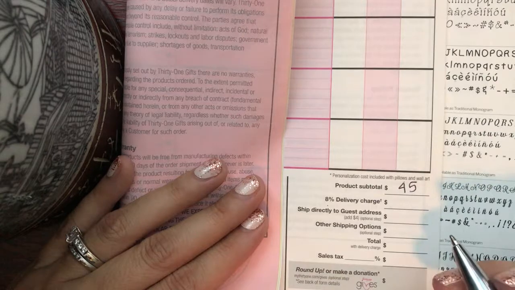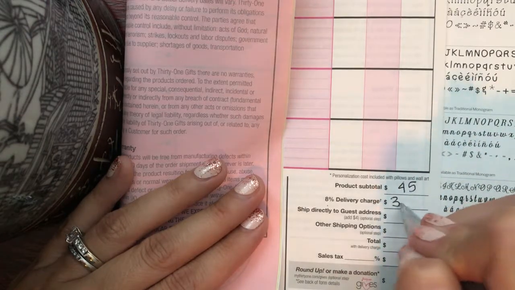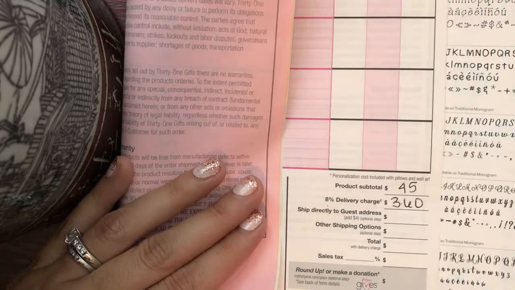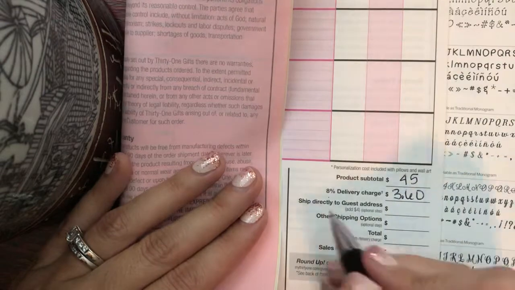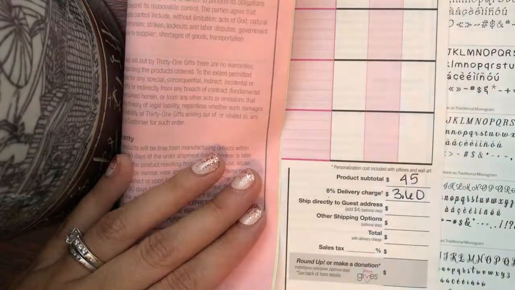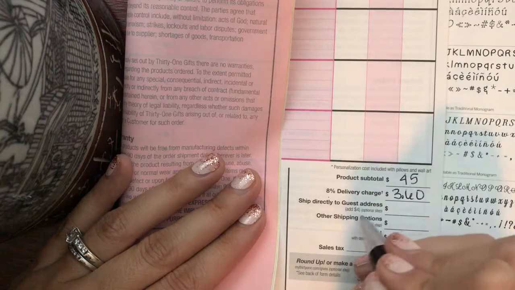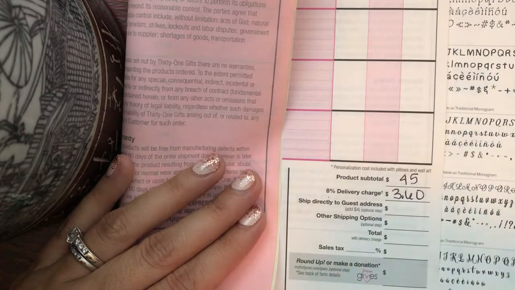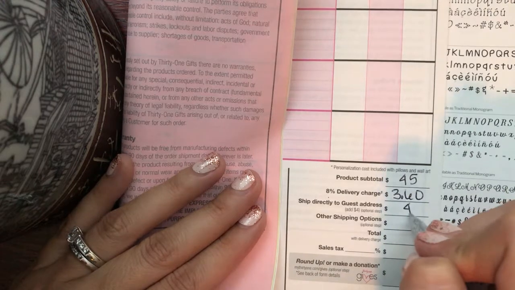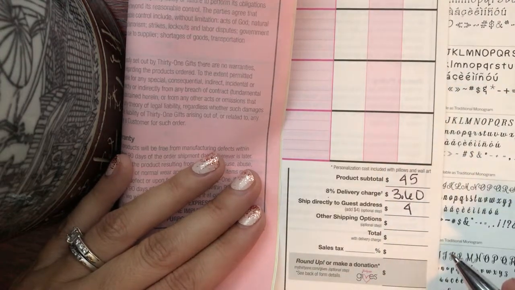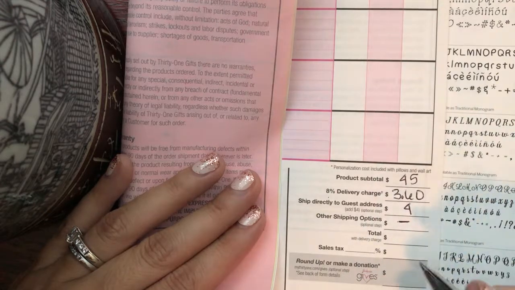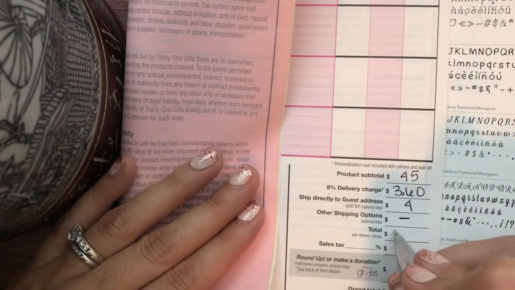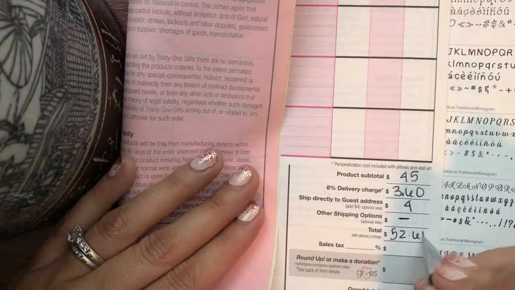And then we always have an 8% shipping charge. So using your calculator, or if you have an app like My Consultant, that'll tell you that that shipping charge is $3.60. Now, shipping directly to the guest address, so it's 8% shipping, and then again another $4 to have that shipped directly to them, or you can have the option of shipping it to you or to the hostess and then having her sort it out. But I usually just like including this. Helps them get their items faster, so there's a $4 charge, and then this piece we can just leave blank. That gives us our grand total right here so far, which is $52.60.